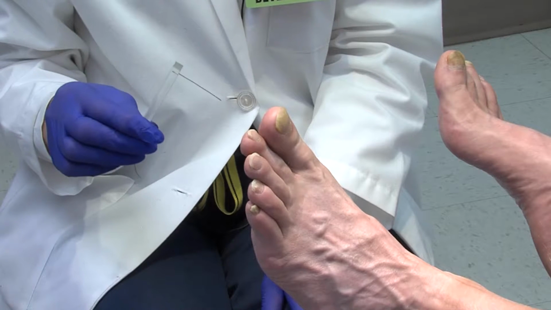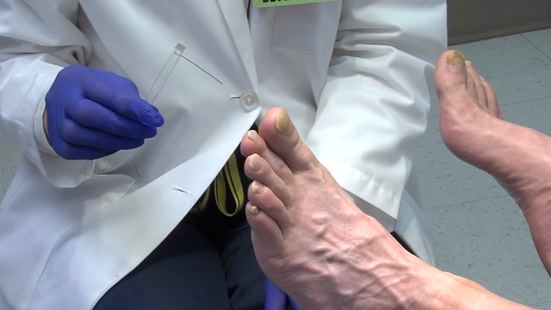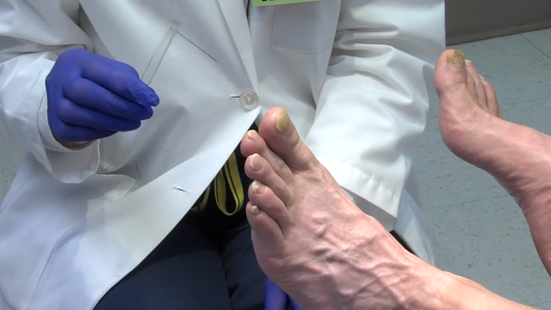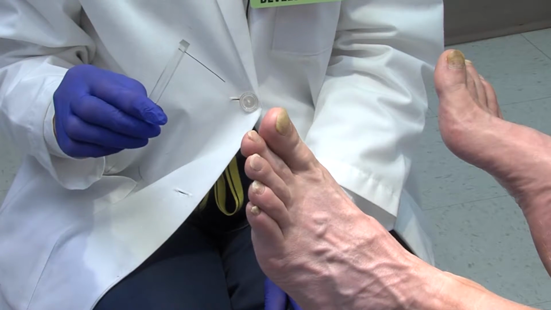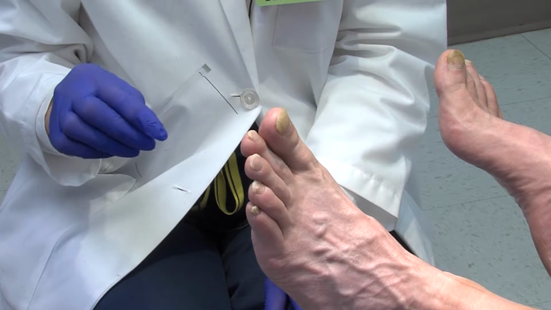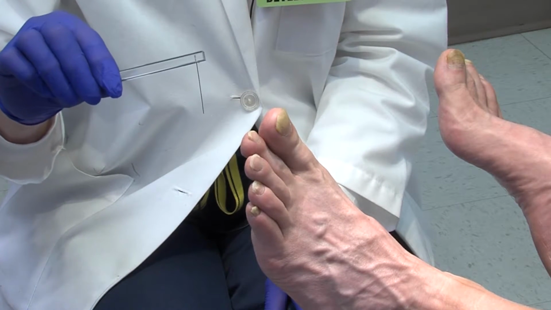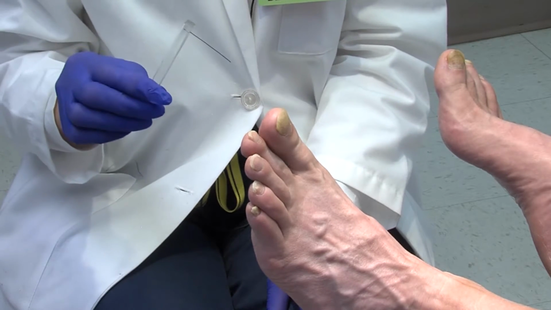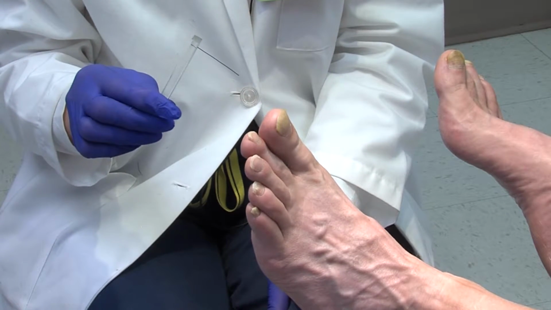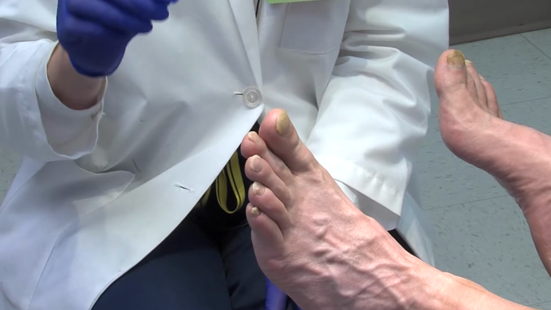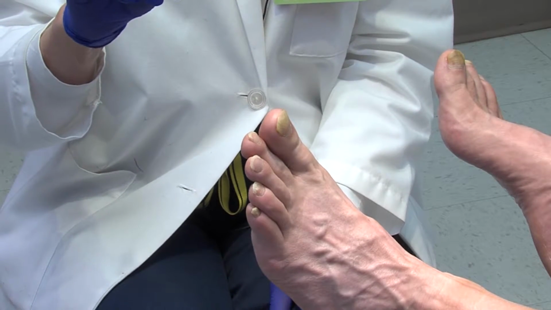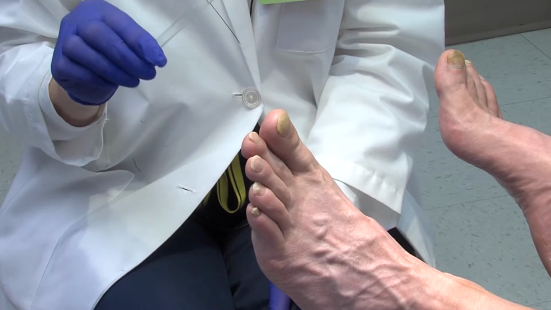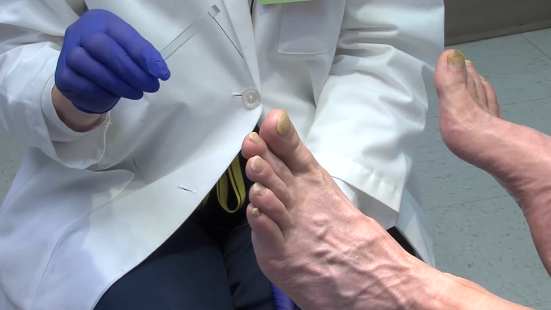This is important, especially for the patient with diabetes and patients with other comorbidities that may cause loss of protective sensation in their feet. We are going to be using the 5.07 10-gram Semmes-Weinstein monofilament to test for protective sensation. First, you would want to show the patient the monofilament and maybe test it on their hand to make sure they understand it's not a pin and you will not be causing any injury or pain.